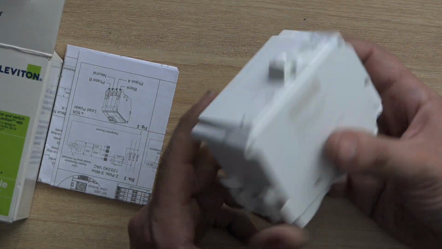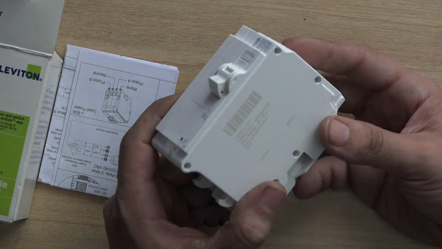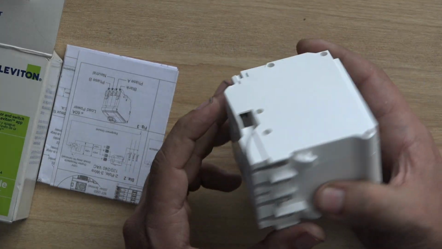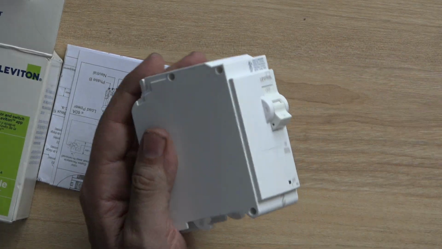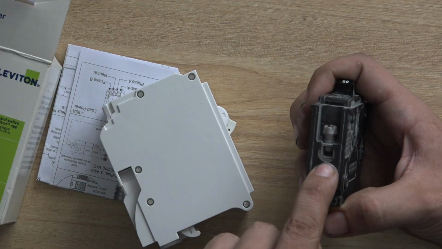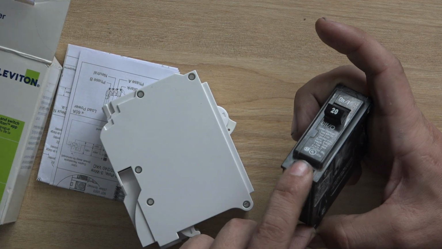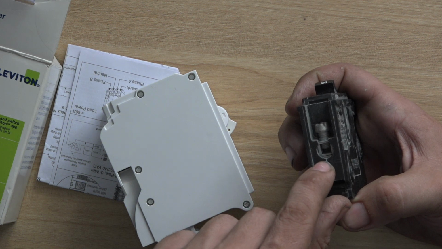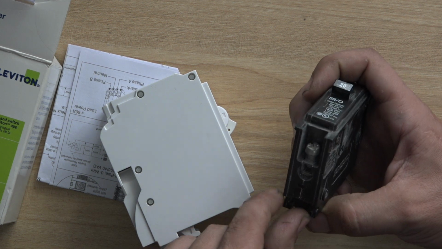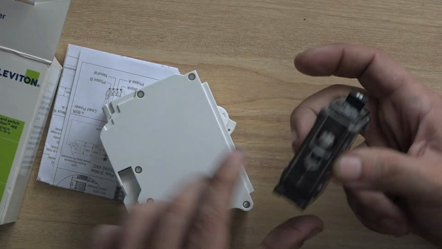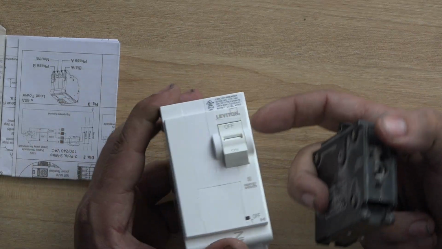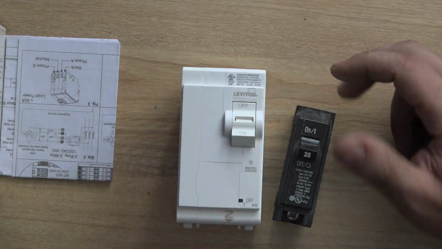Also, you can swap the breaker without doing anything else. Basically you don't have to remove wires or anything. Anybody can do it, just take it out and that's it. If you compare it with this, for instance, if you have to remove this breaker and replace it with another one, you have to remove the wire and put it back in. In this case, you don't have anything like that. Just remove it, put the new one in, and that's it. So that is a huge difference.